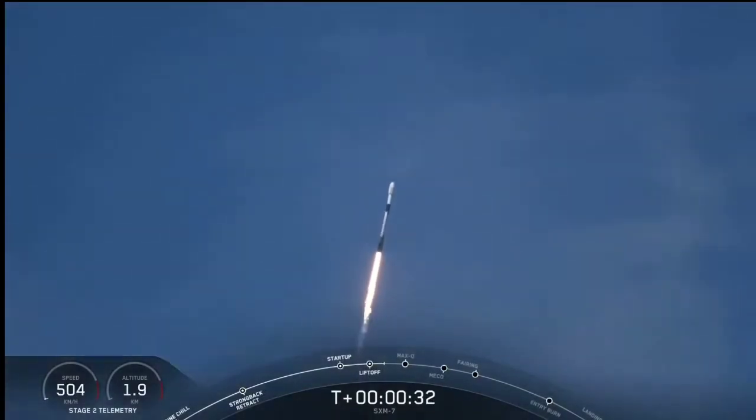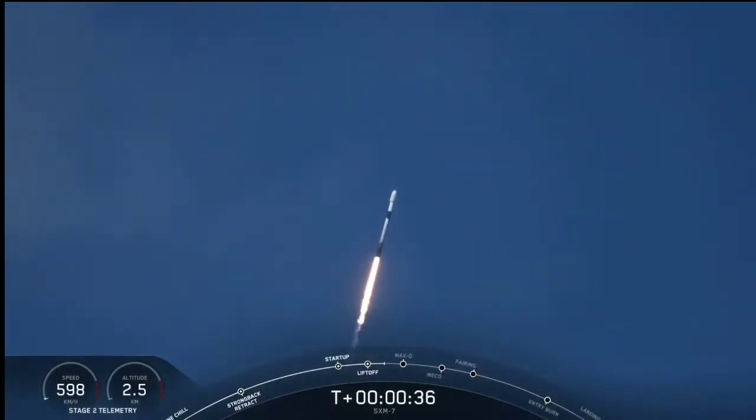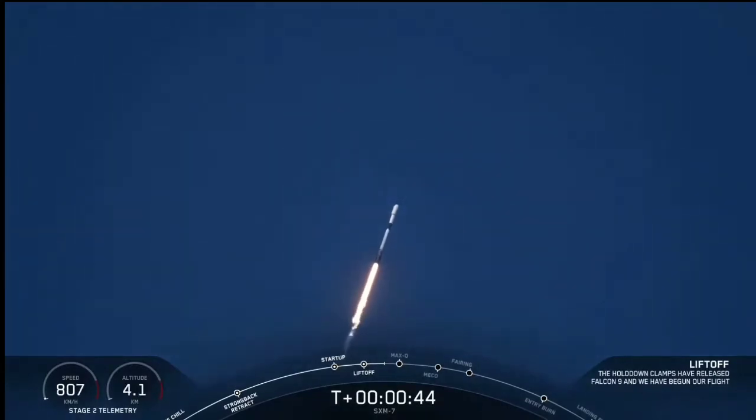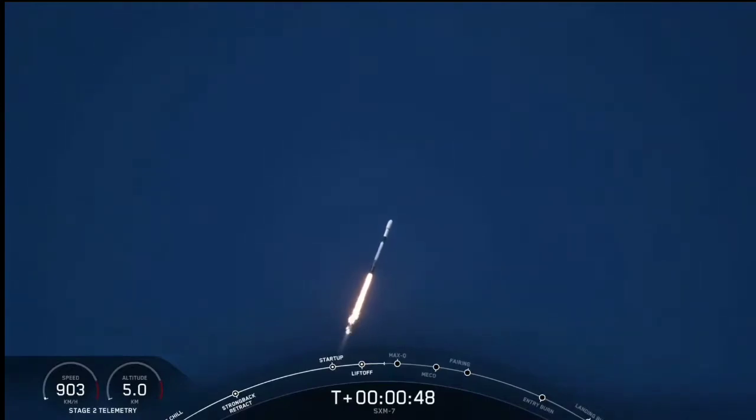We're now 30 seconds into flight, and Falcon 9 is preparing to pass through max Q, which will happen at T plus 1 minute and 12 seconds. For those of you that might be unfamiliar with this term, max Q is when the vehicle will experience the greatest amount of dynamic pressure. Call out there that everything is looking nominal for first stage.